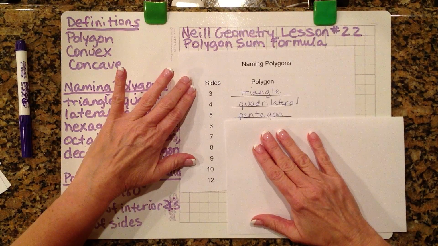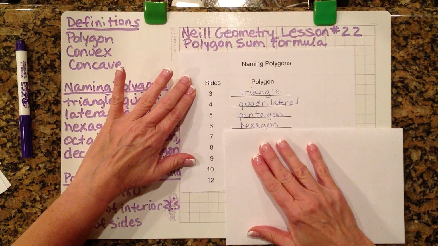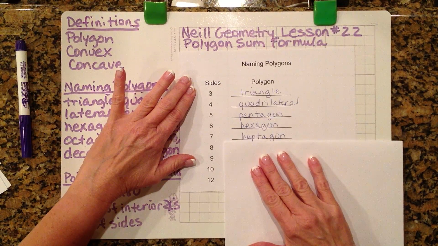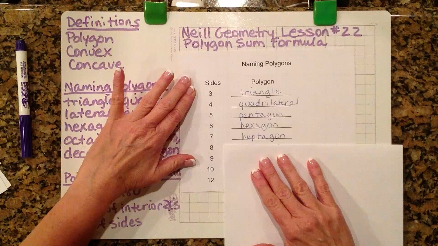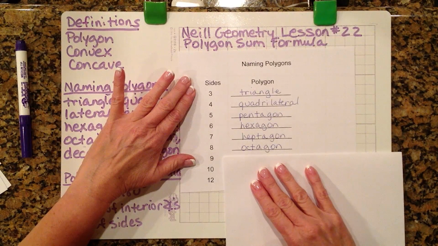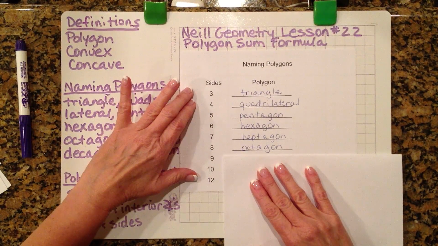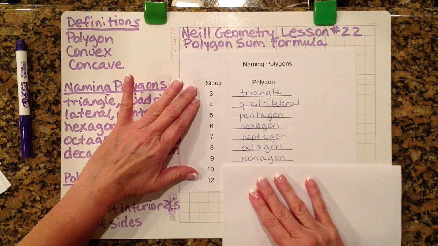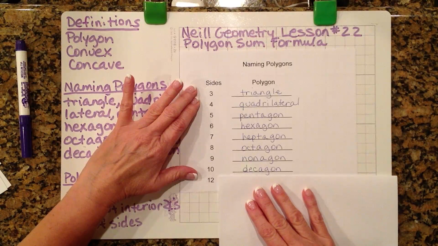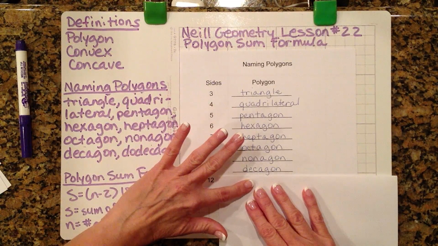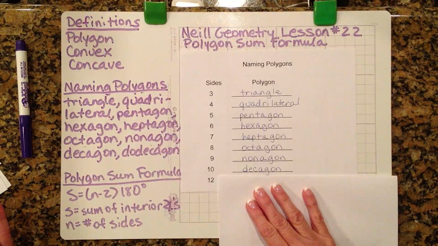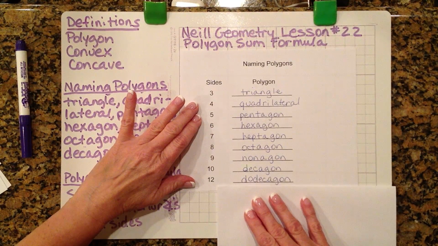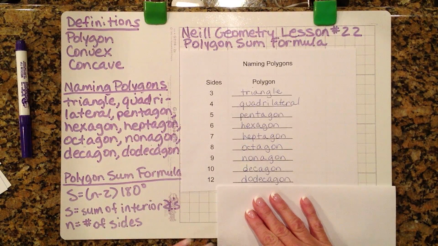If it's five-sided, it's a pentagon. 6 sides is a hexagon. 7, heptagon. 8, octagon. Think of an octopus, 8 sides. 9 sides, it's a nonagon. 10 sides is a decagon. Think of decade being 10 years, so a deca is 10 sides, decagon. And the last one that we use most of the time is dodecagon.